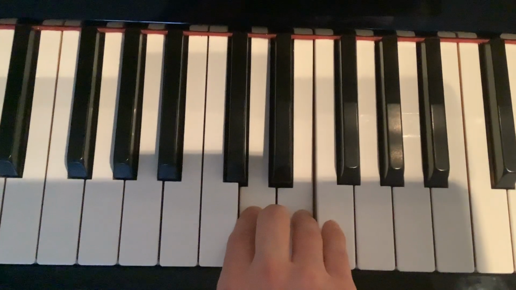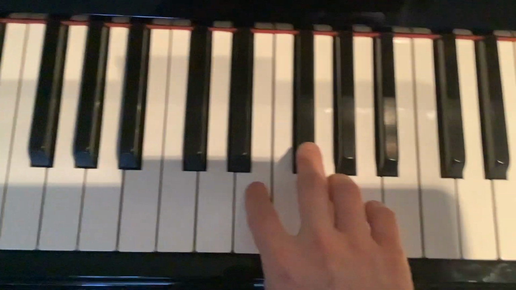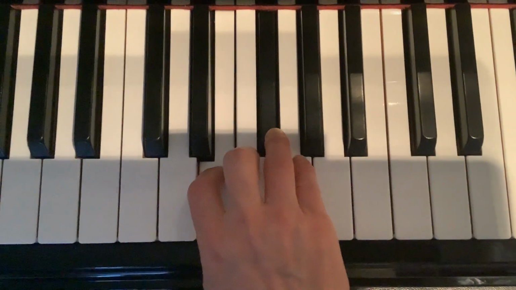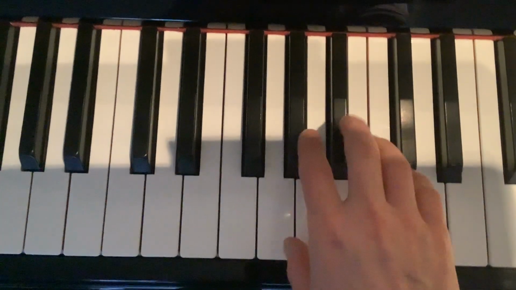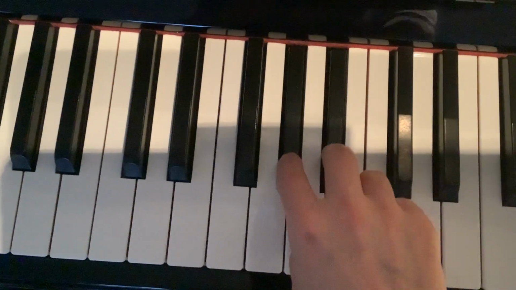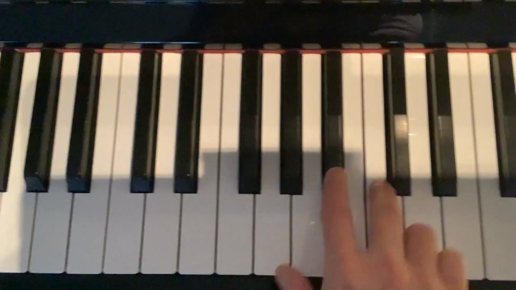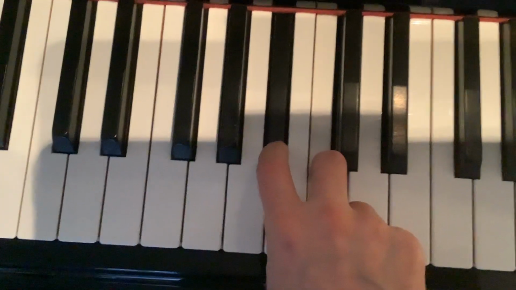I can play that black key. This is also a whole step because there's this white key in between them. And this is a whole step because this white key is in between them. I can go from black to white as well.